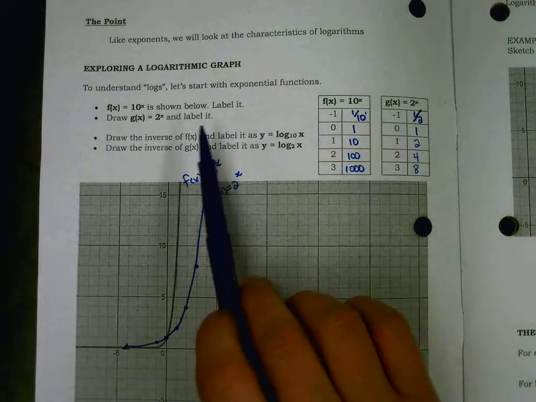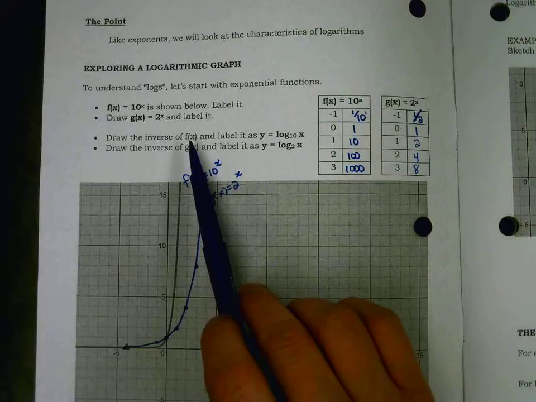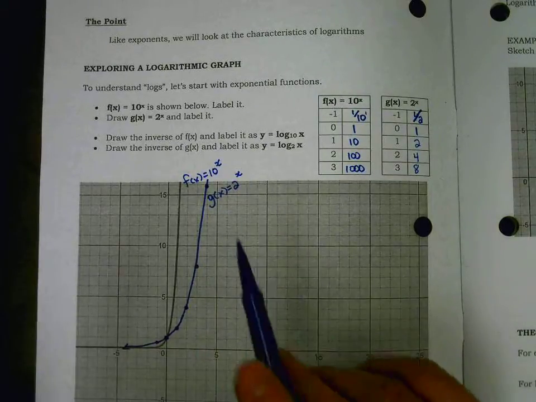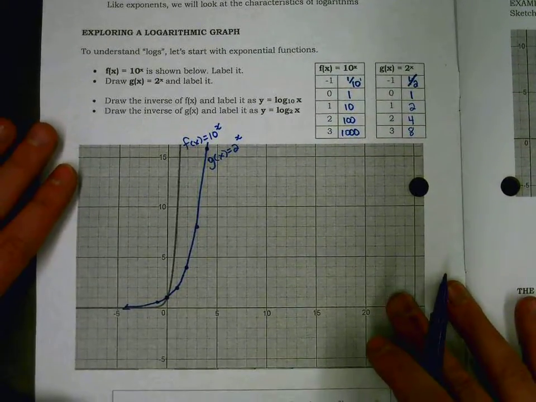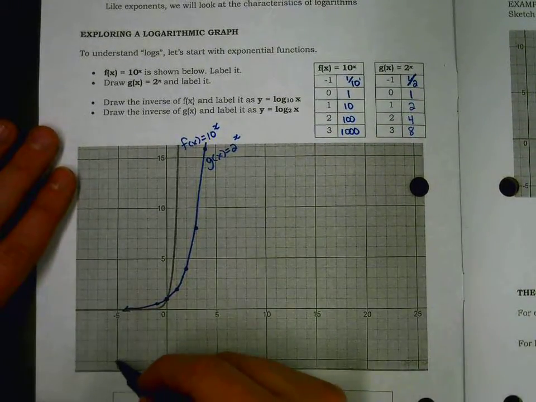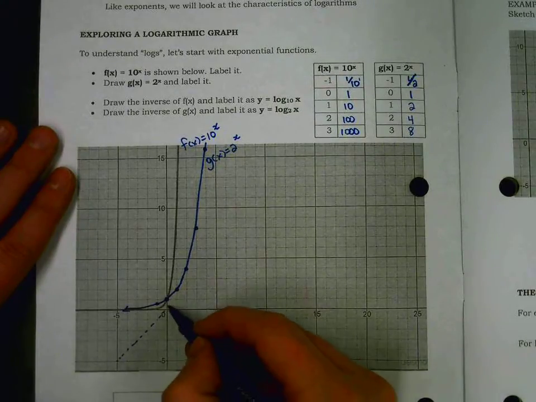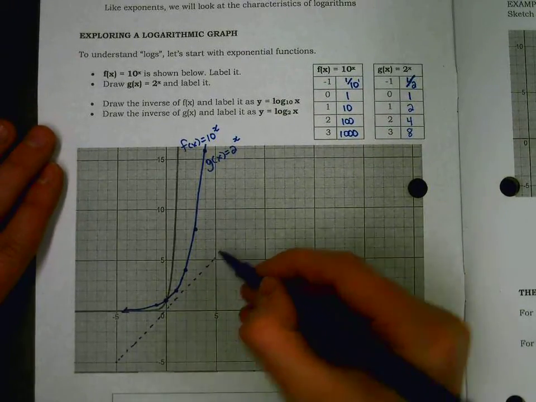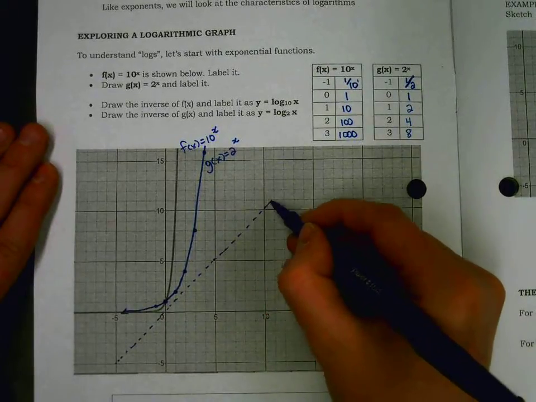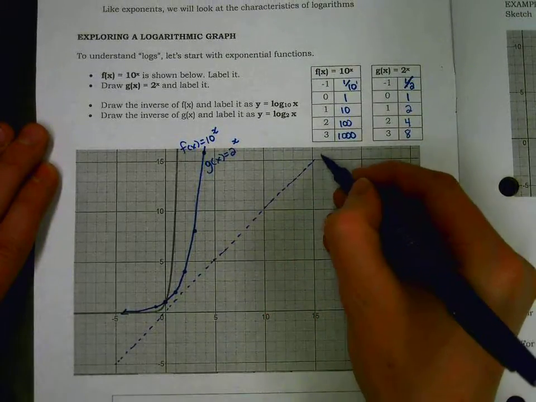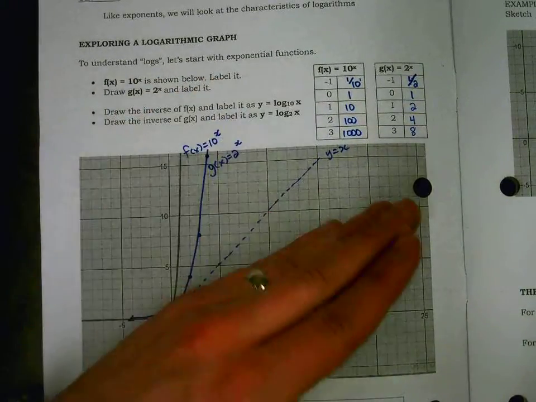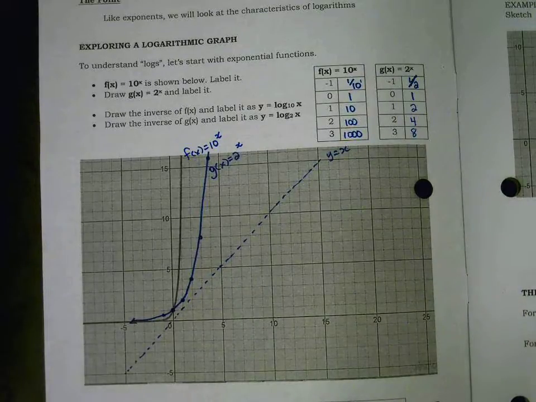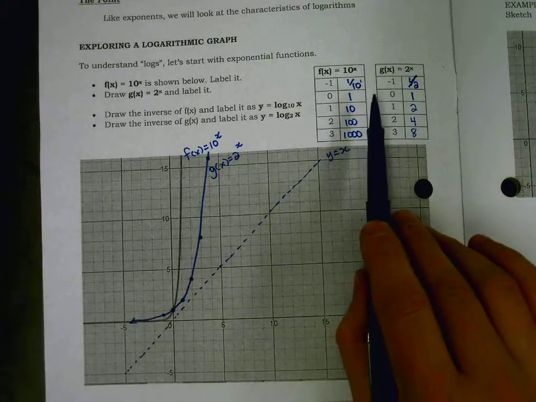What we're going to do is draw the inverse of f of x and label it as a log function. Now this is what a logarithm actually is, an inverse. So we remind ourselves from our first chapter that an inverse was a diagonal reflection along the line y equals x. Now it's pretty challenging to think about reflecting diagonally, so the way that we can interpret this more easily is to think of switching x and y.